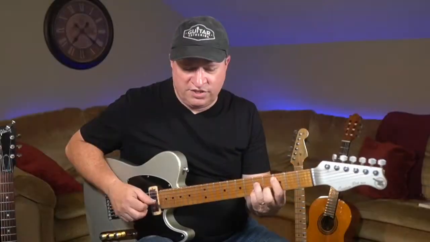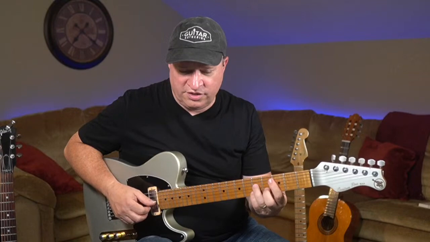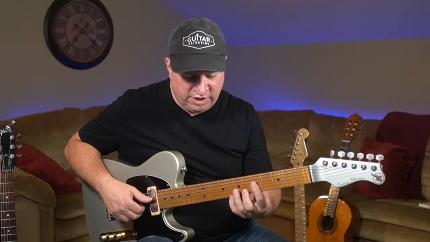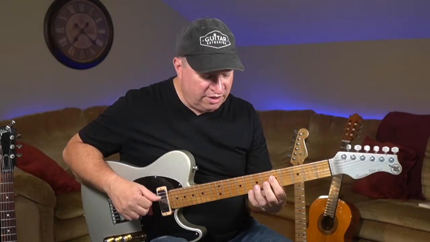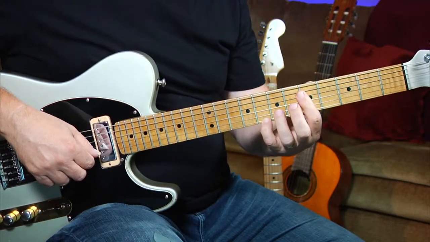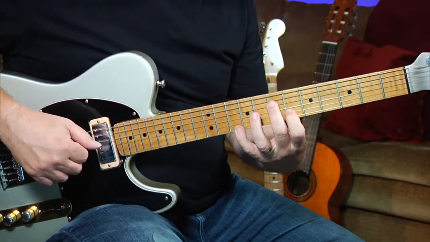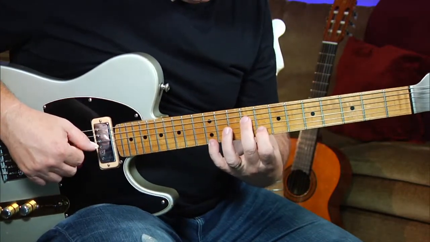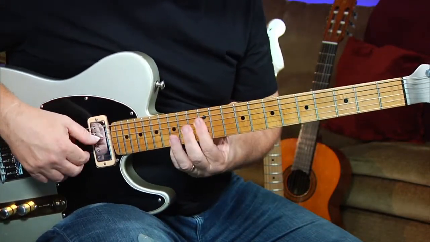If we do, let's see, another wide one that we were doing. Oh, what if I did this one? There's C major, so now I have C, E, and G, and to D minor it would be E minor, F, G.